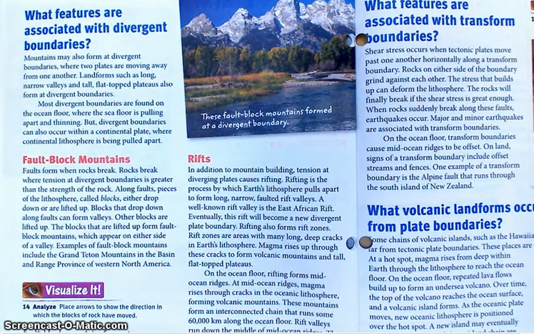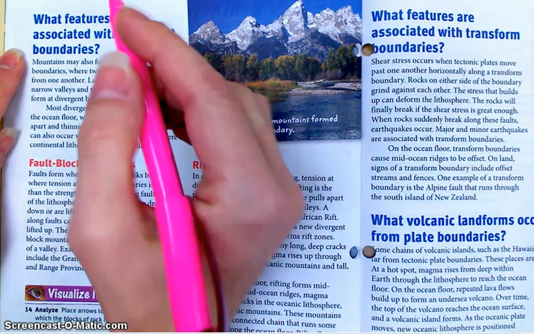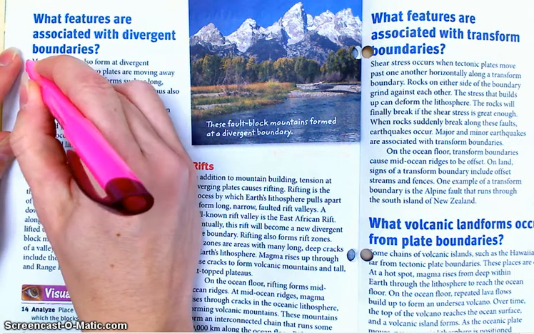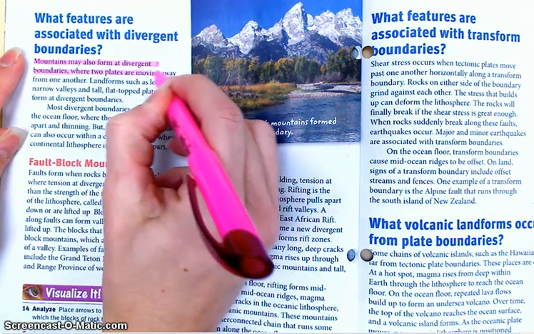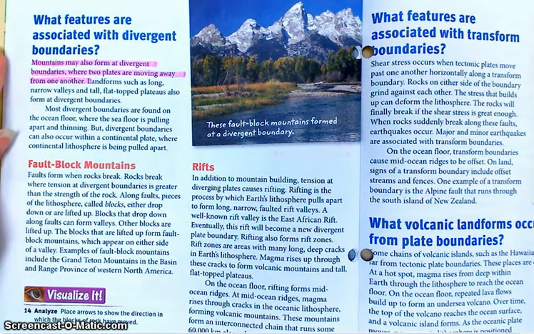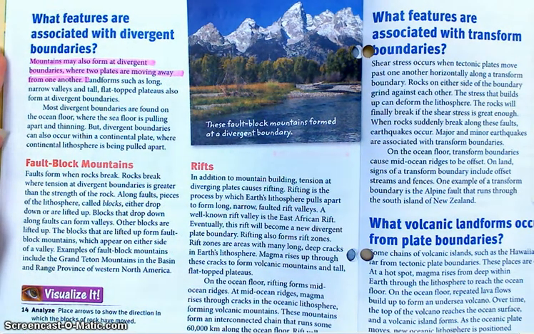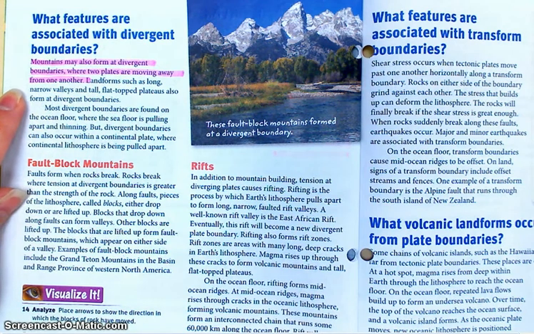All right, I'm on page 364, and this time we're going to talk about the features associated with divergent boundaries. Divergent boundaries, remember, are when two plates are moving away from one another. You can get mountains forming, but wait, Miss Goff, we said mountains form at convergent boundaries. Yes, they can also form at divergent boundaries. Now, they're different types of mountains, but we can get mountains forming at divergent boundaries. We'll talk about that in just a second.